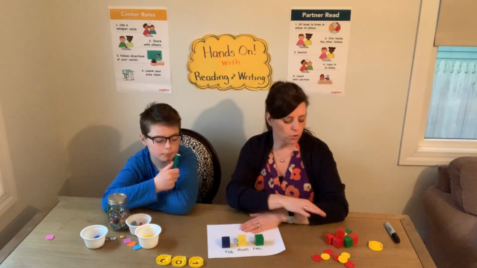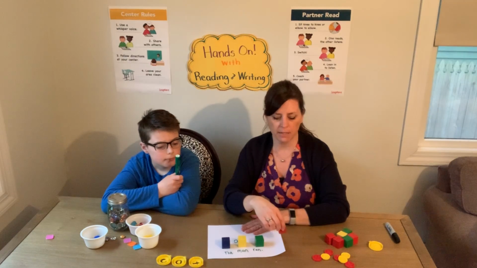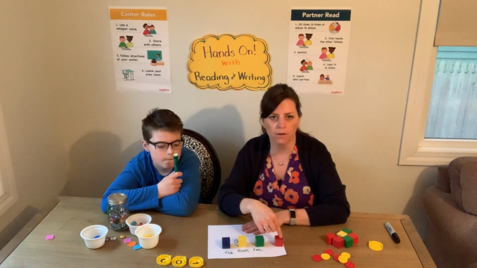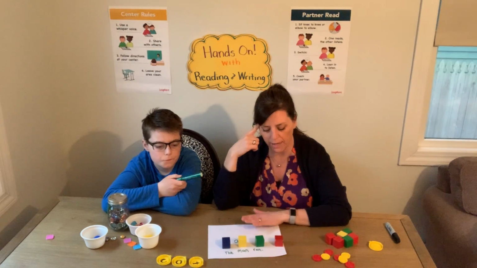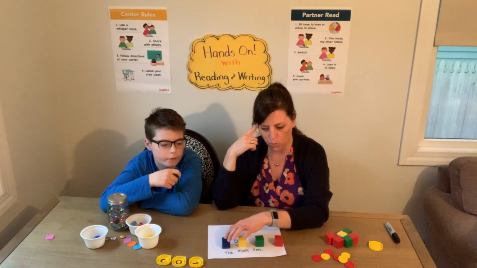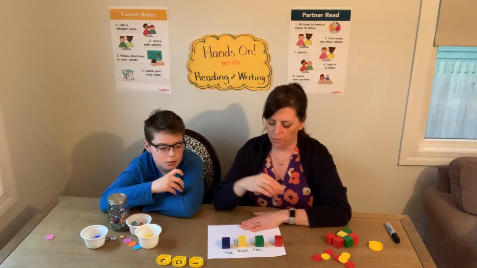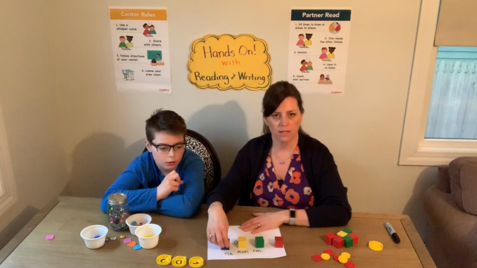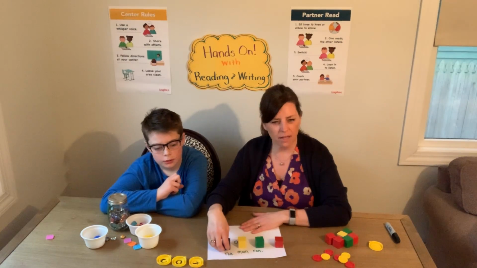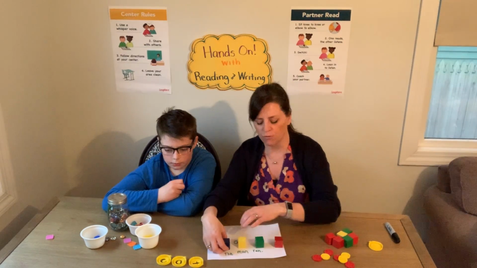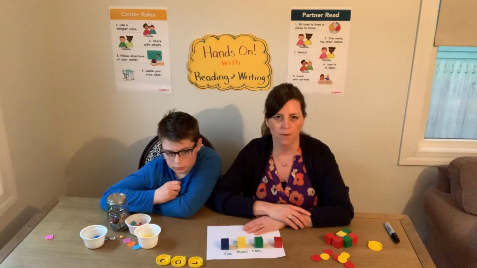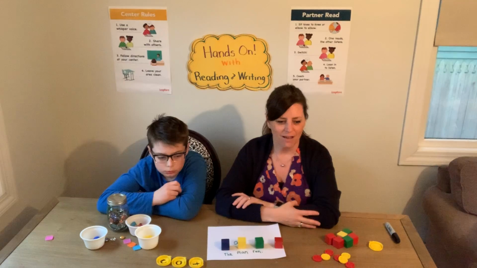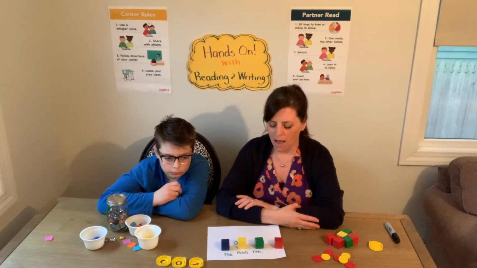You can use more blocks for more complex sentences, but I do recommend using different colors for each word. That helps with visualizing the block as the word. So this is a great activity to help those beginner writers remember their words that they're saying, get the concept of the word in the sentence, and remember to put spaces between them. Okay, so there's a hands-on exercise to help get our readers and writers rolling.